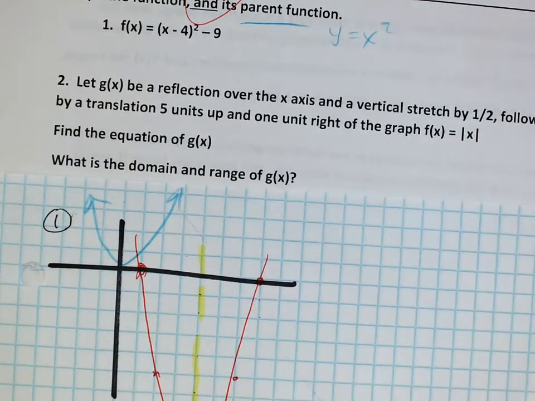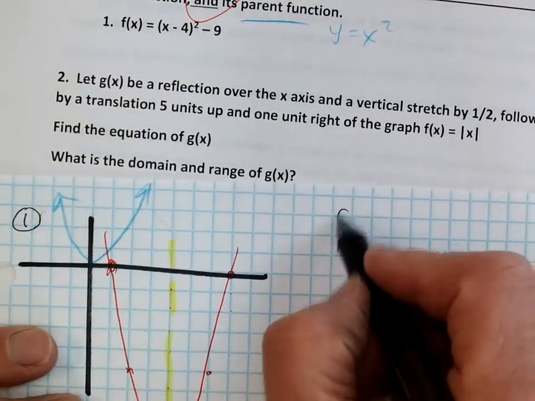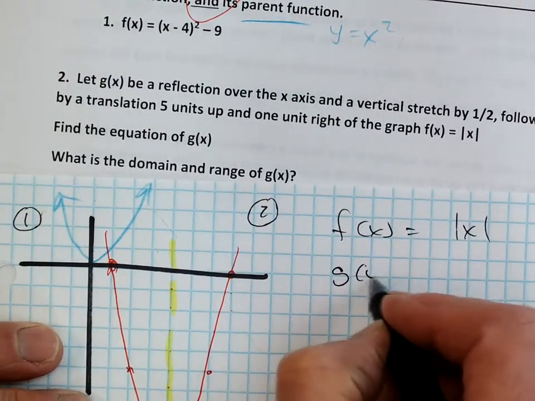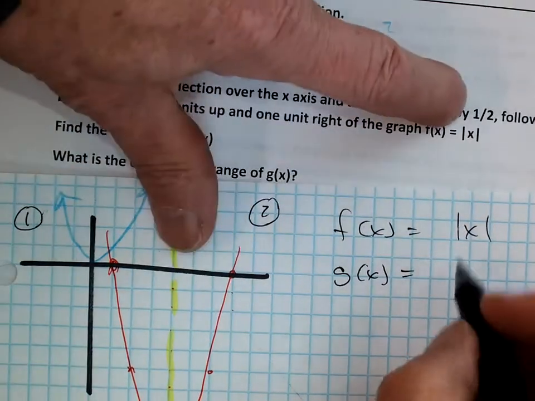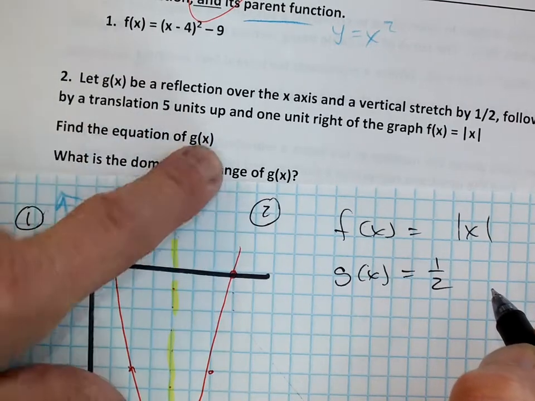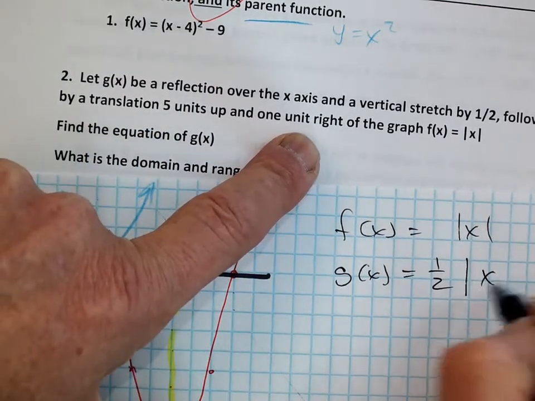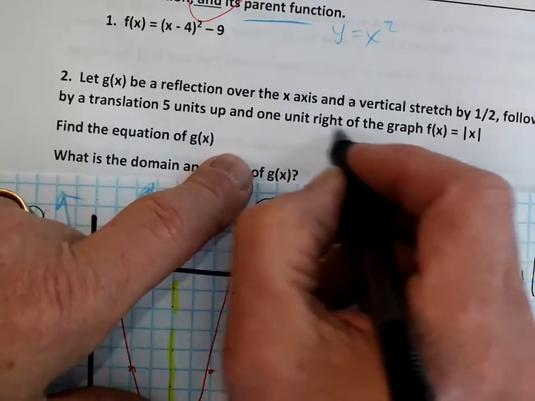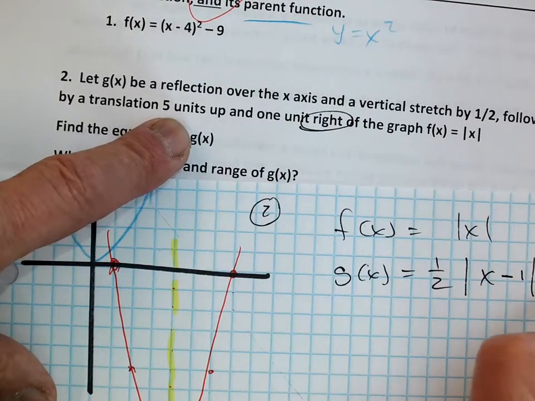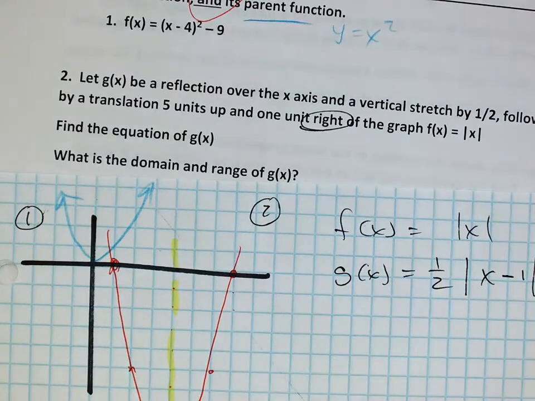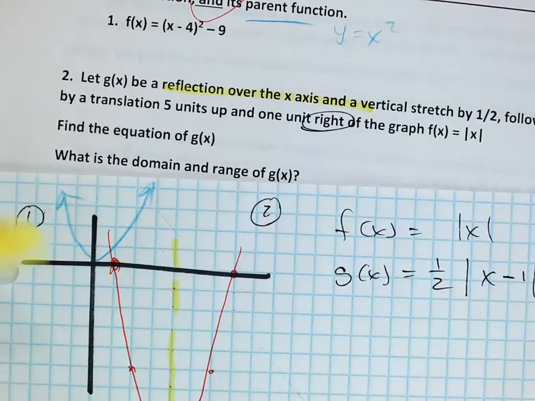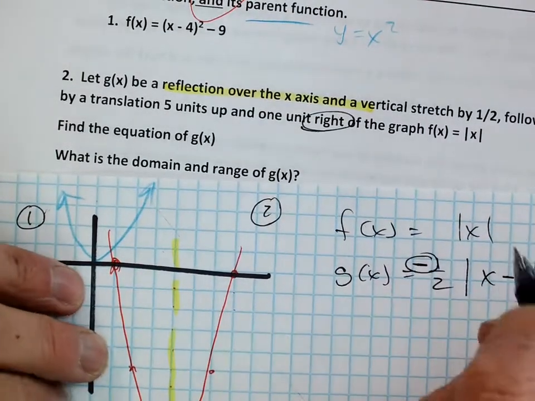So if f of x is equal to the absolute value of x, then g of x is going to equal a 1/2, and we're going to go translation 5 units up, and 1 to the right, so I'm going to go opposite, -1, because remember, opposite of the inside, and then followed by translation 5 units up, plus 5, and then finally it's reflection over the x-axis, so I'm going to make this negative. Okay, don't forget that negative. Okay, here's my answer.